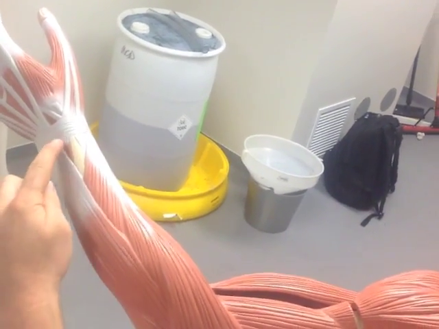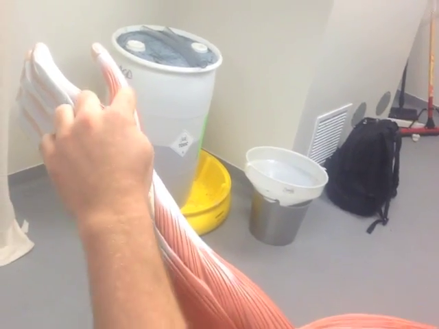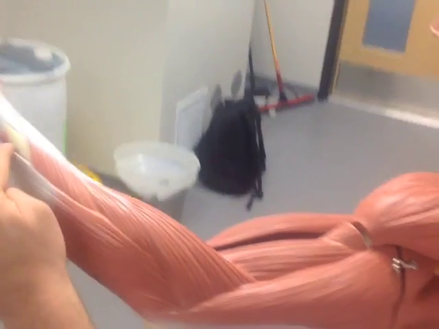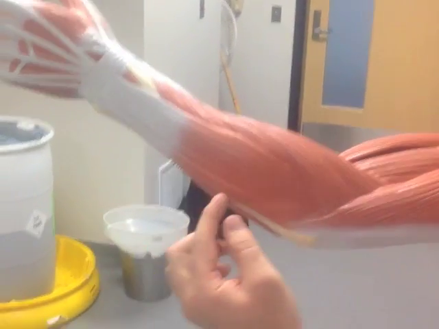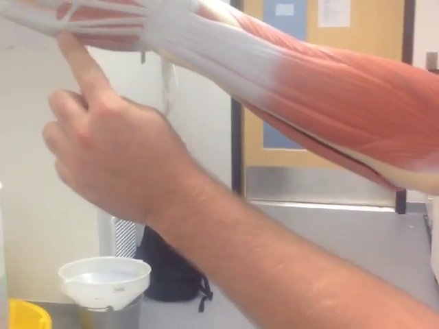And then our extensor pollicis longus muscle is going to come up here, and the tendon for it is this guy. Come across. Back here we see extensor digitorum. Just a little bit medial to that is extensor digiti minimi, which is going to be this tendon.